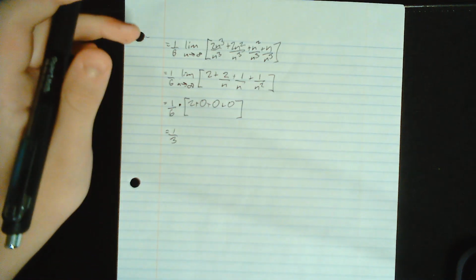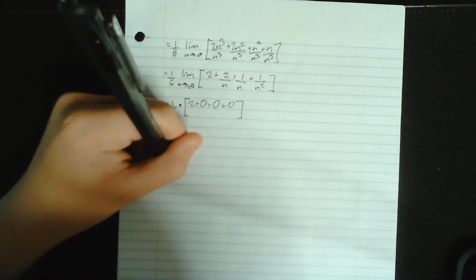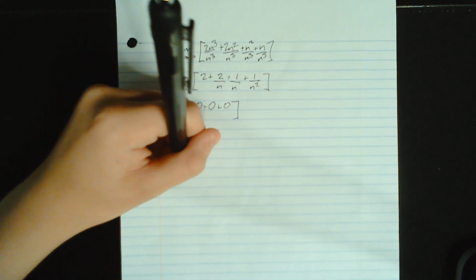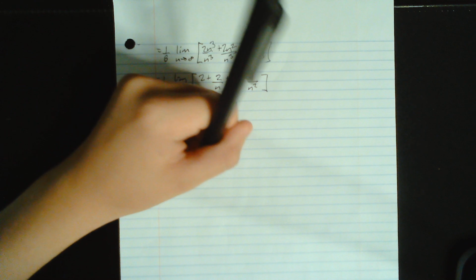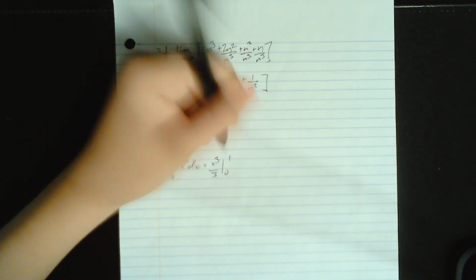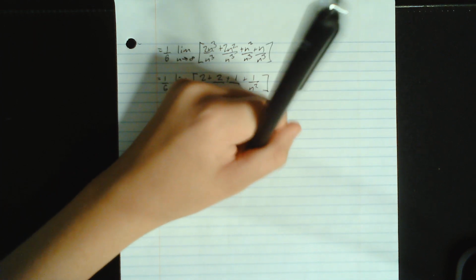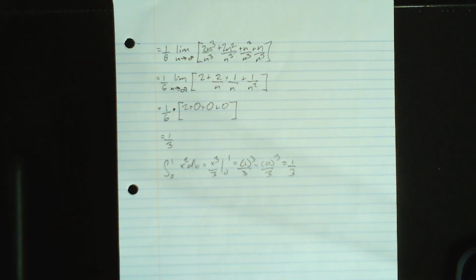Now, there was a simpler way to do this. I'm just showing this out in the video, but what we could have done instead, with the integral from 0 to 1 of x squared dx, is simply integrate it the way we normally would: x cubed over 3, evaluated from 0 to 1, which is equal to 1 cubed over 3 minus 0 cubed over 3, which is 1/3. And that's how we can use this.